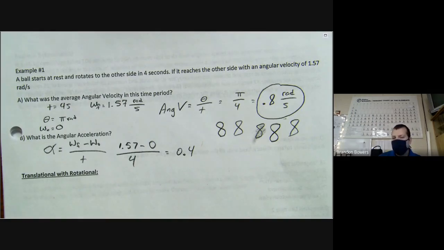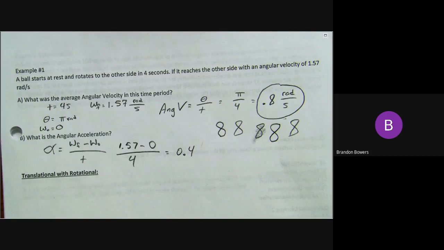If you leave it as pi over 4... I see what you're saying, but it just needs to be written in its final form.